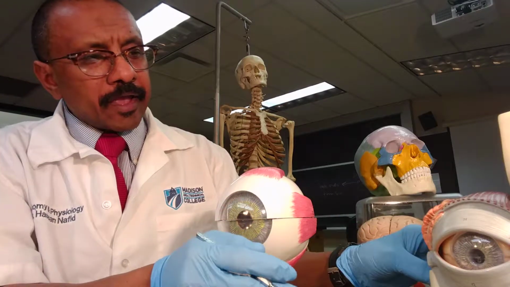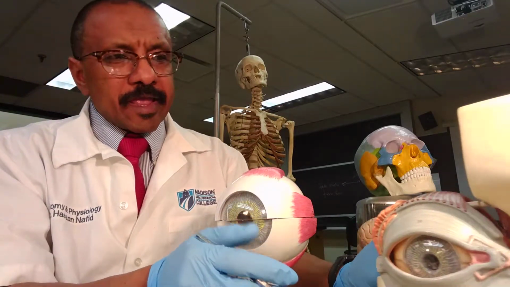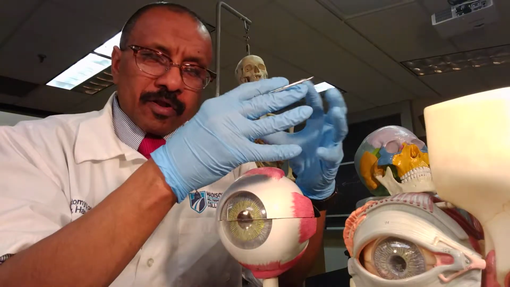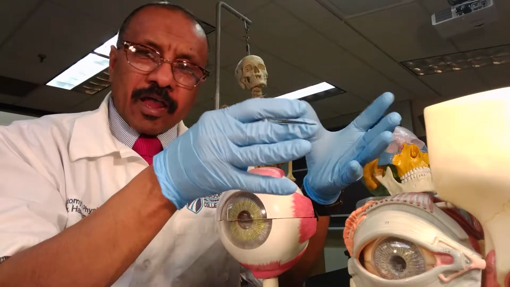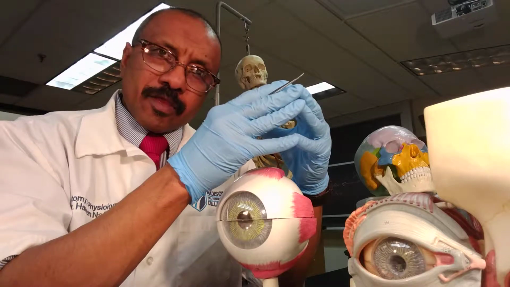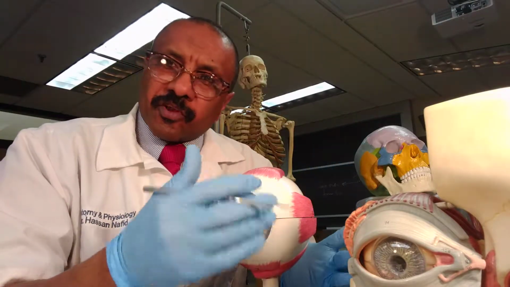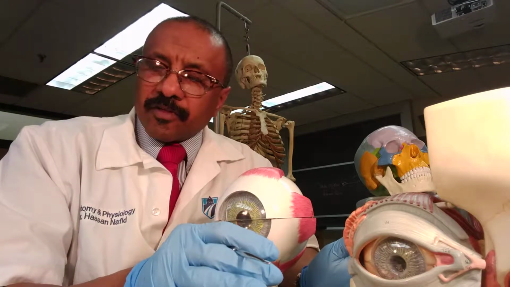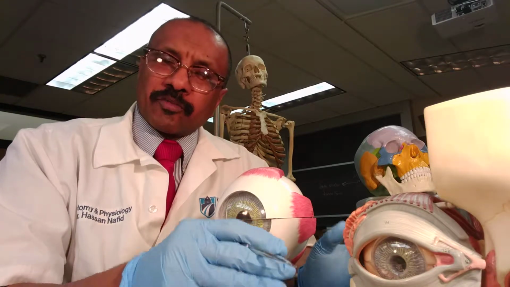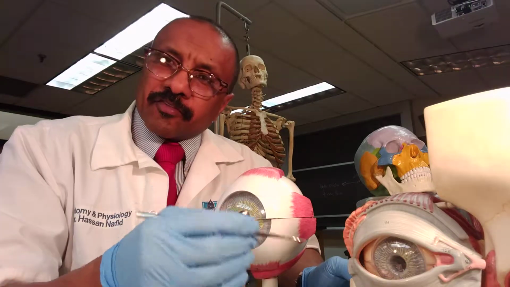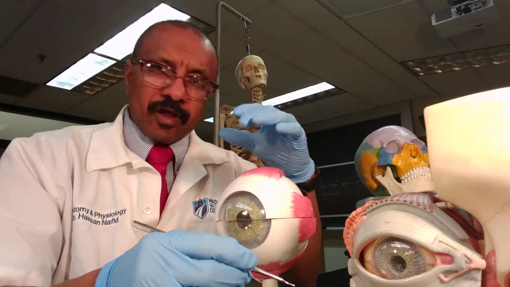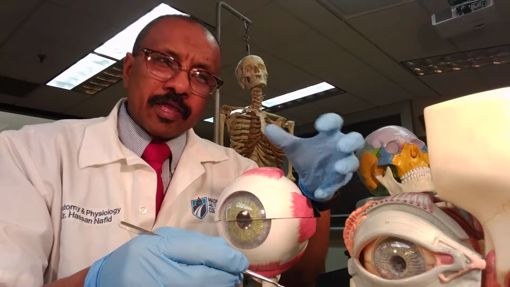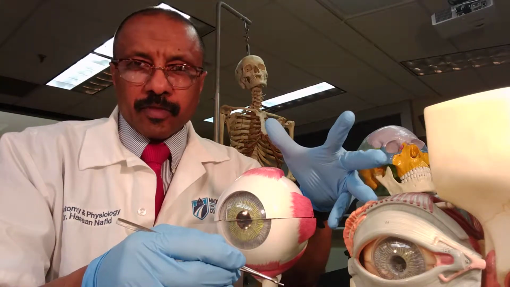Also, in the eye, you will find eyelashes, and these eyelashes will cover the eye and protect the eye from dust. The conjunctiva will secrete some secretory substance. This substance will protect the eye, it lubricates the eye, and it does have antibacterial action that protects the eye from infection.